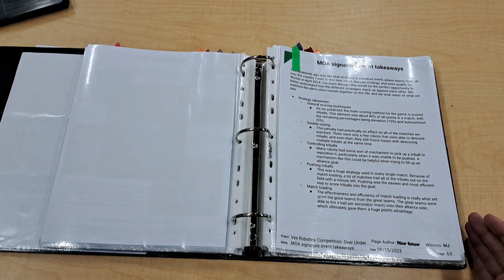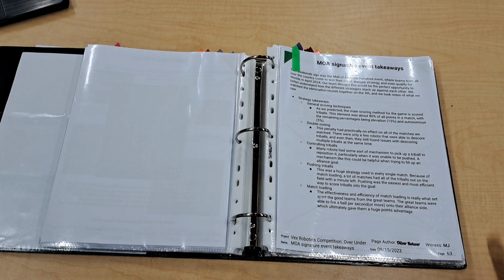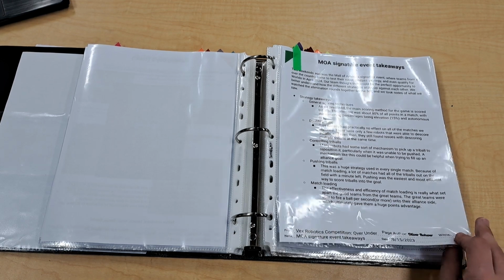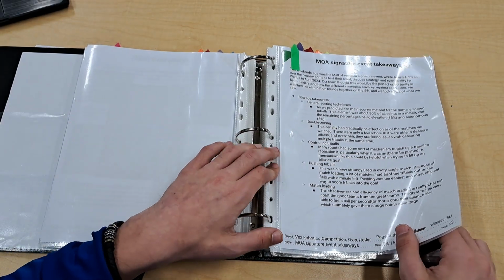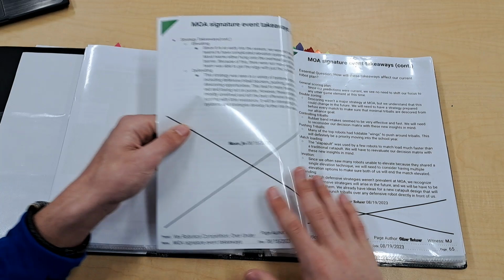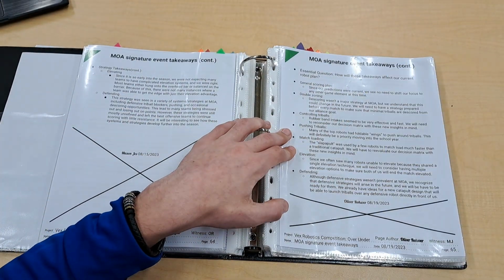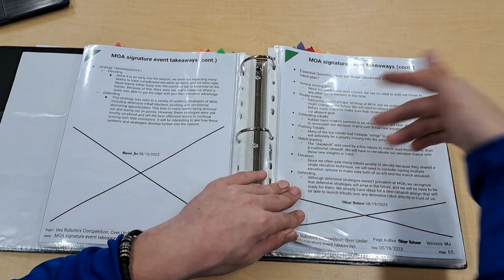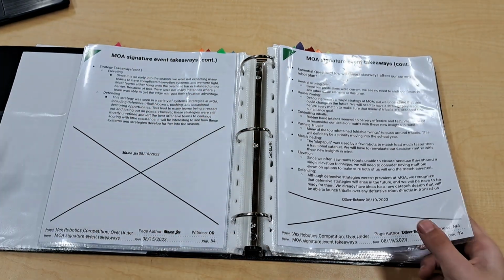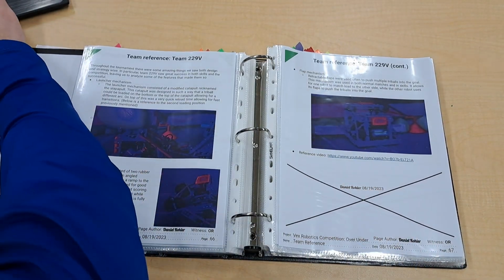We didn't actually go to the Mall of America signature event, so we analyzed the competition from an outsider's perspective to see what things were important and what things weren't necessarily important. So we made all these strategy takeaways, what things were important, such as controlling tri-balls, pushing them. And then as we kept going, we made an idea of researched ideas of how we saw people solving certain problems.